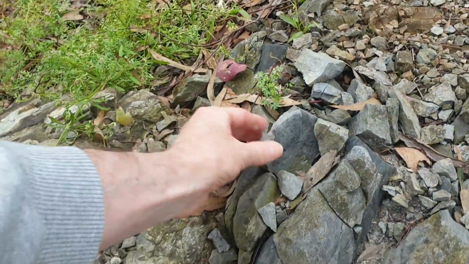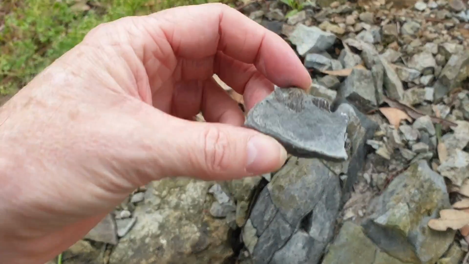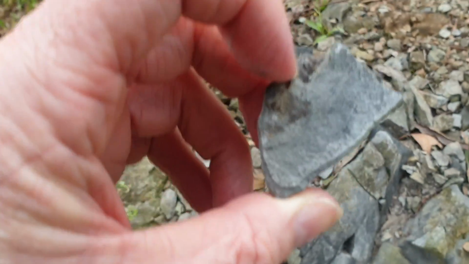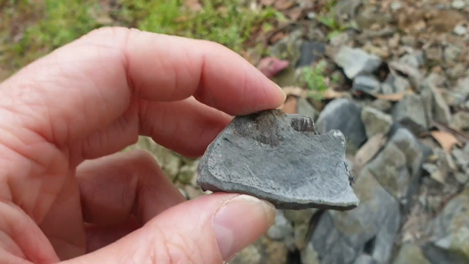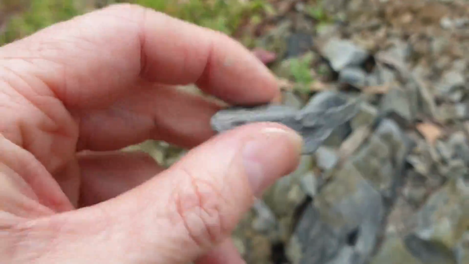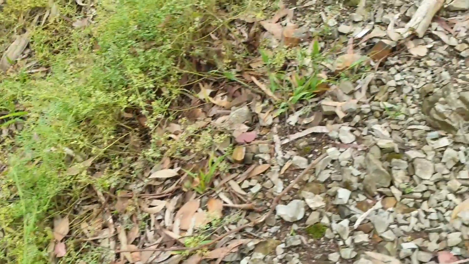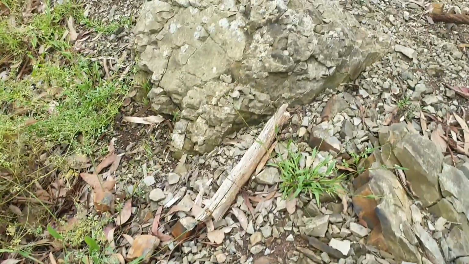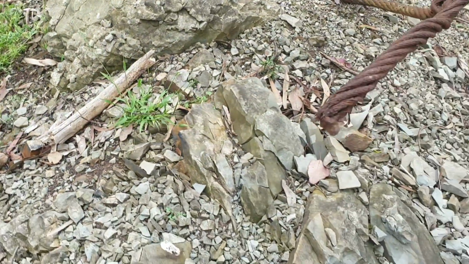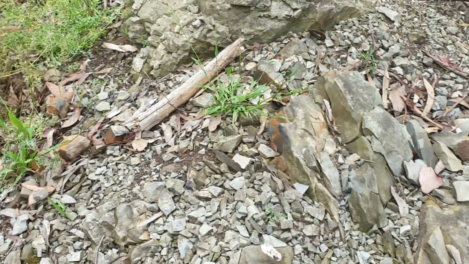So this one looks like the mudstone. Now, you won't find any fossils in here, as I've said before, and a lot of this is shallow sea marine sediment. Oh, did I say deep shallow sea? I think it's shallow sea.